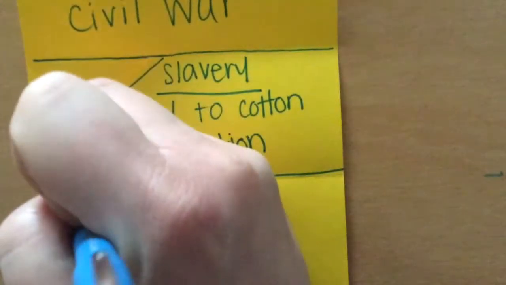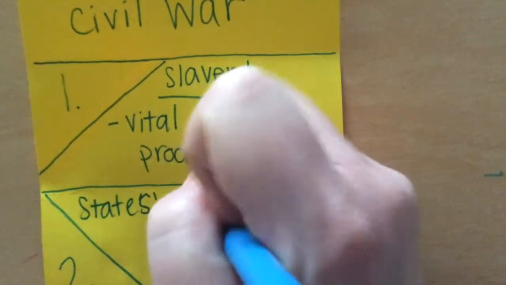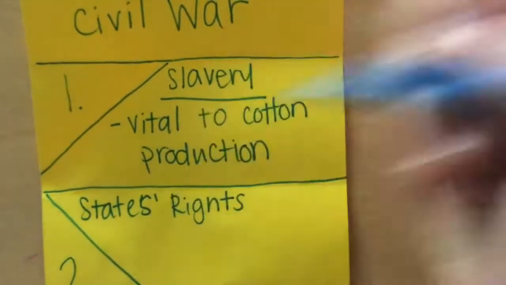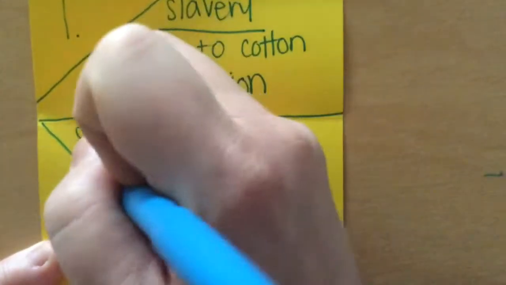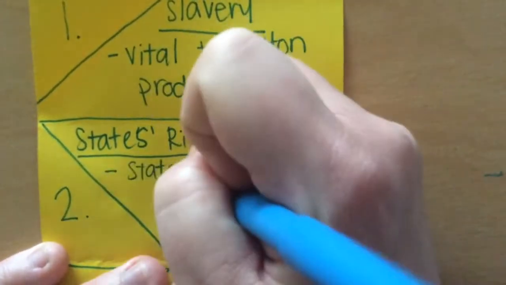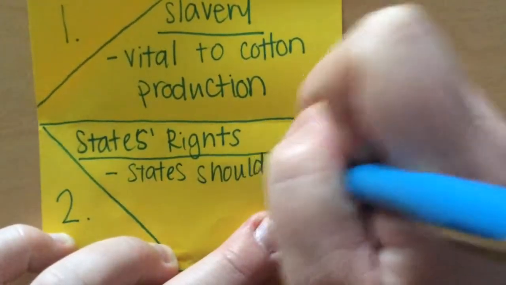Okay, and then number 2 is the idea of states' rights. Multiple states have multiple rights, so that's why we have an apostrophe after the S. States' rights. Texas feels that states should make their own choices.